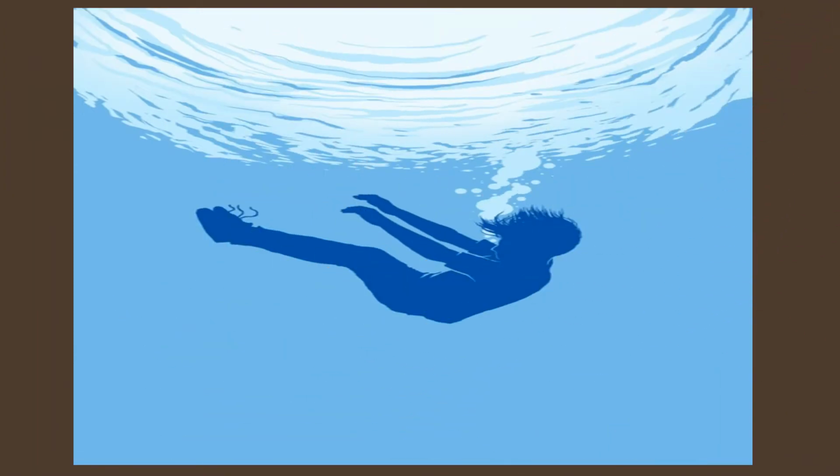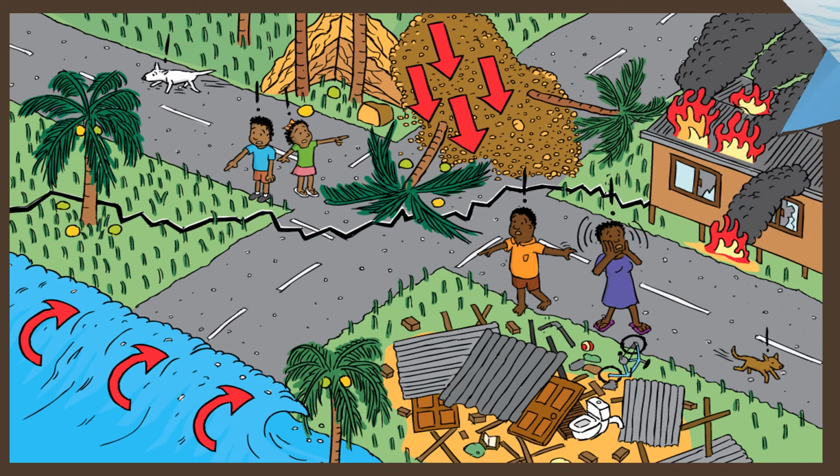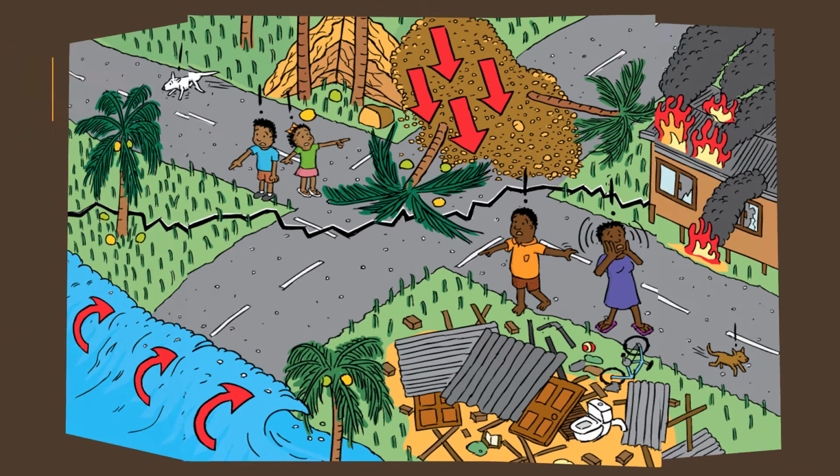The eighth effect of an earthquake is that people drown in the tsunamis. The ninth and last effect of an earthquake is that people lose their homes and have to find somewhere else to live, and we call this displacement. Displacement is when people are forced to leave their homes due to something very bad that has happened.